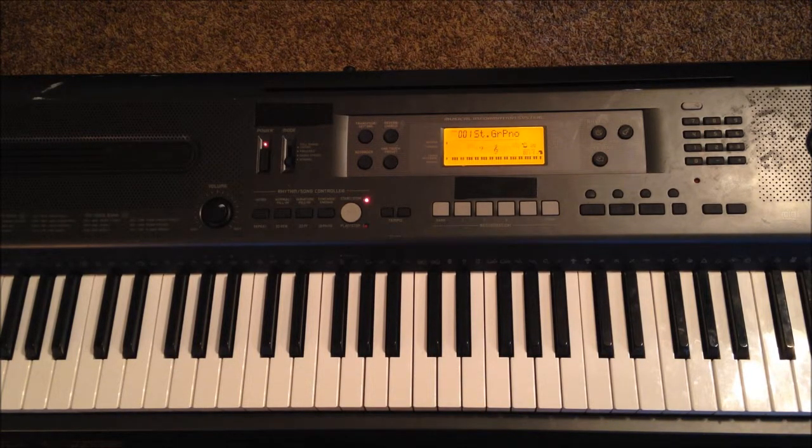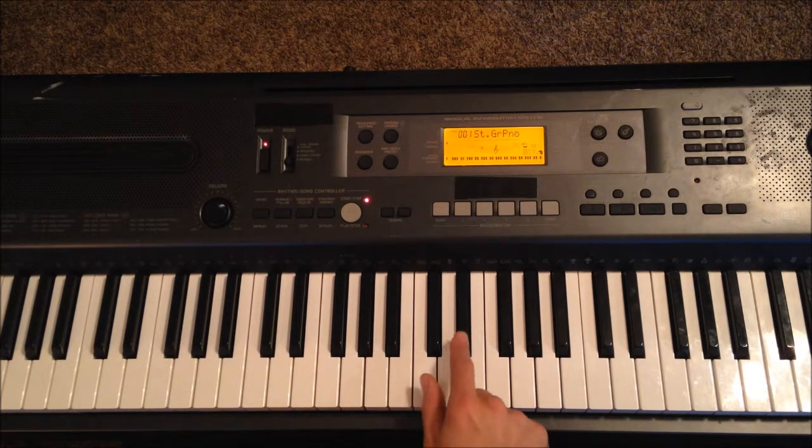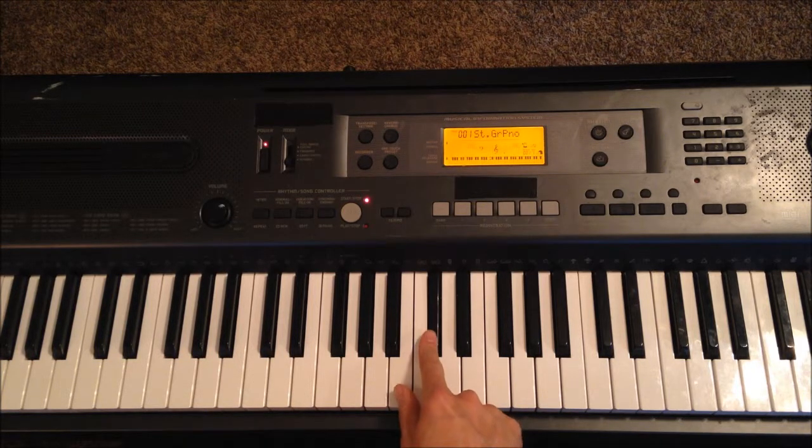Don't bother yourself too much about which one to call it, flat or sharp. I'll let you know which one to call it when the time comes up. So let's start with the next one. So now this one is C sharp or D flat.